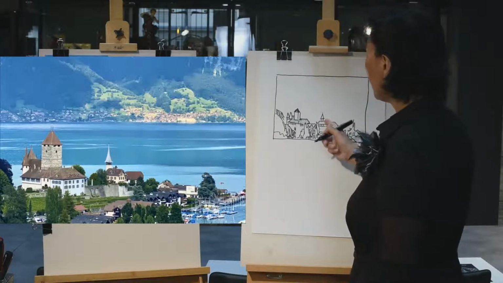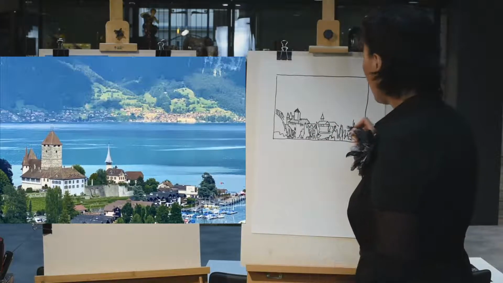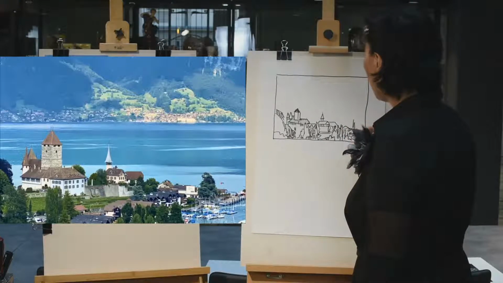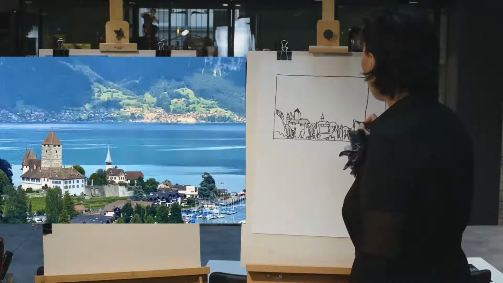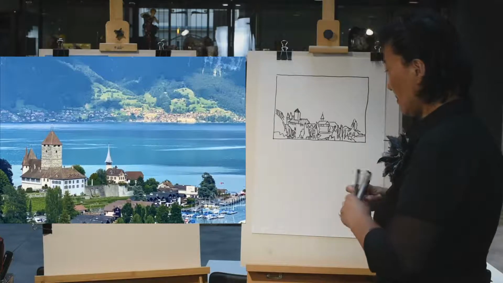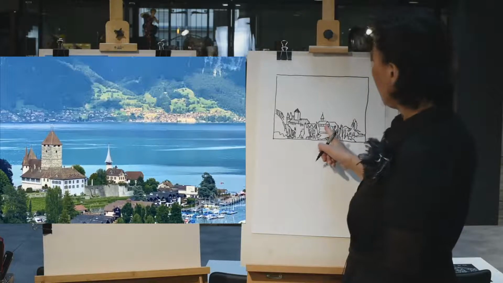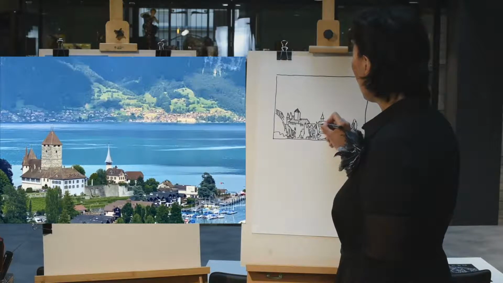I leave this empty, then I use this smaller one to hatch. Okay. So the main part is already finished. So use this. So this is empty, then try to fill in.